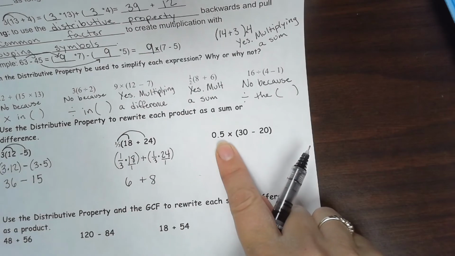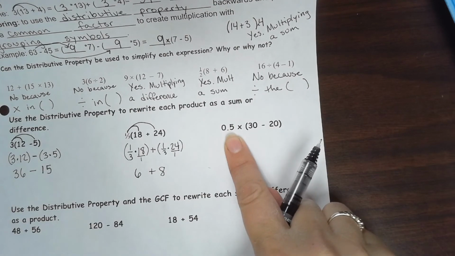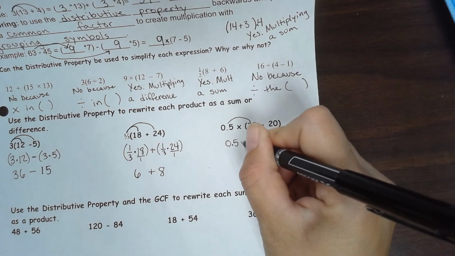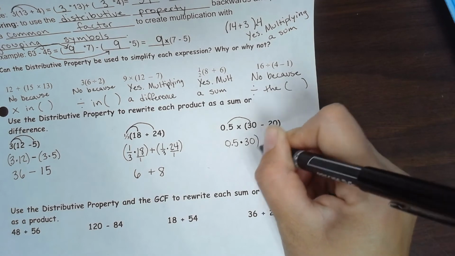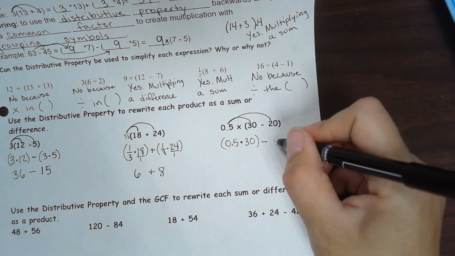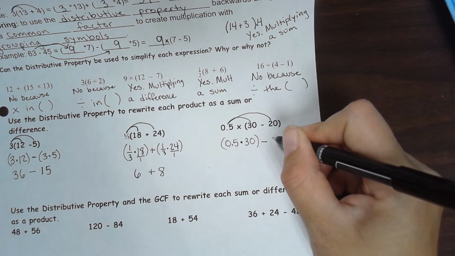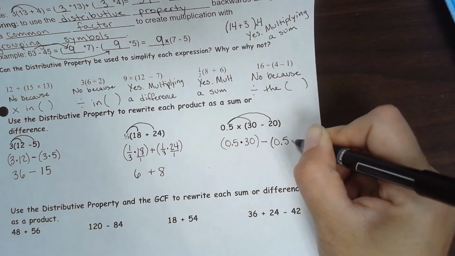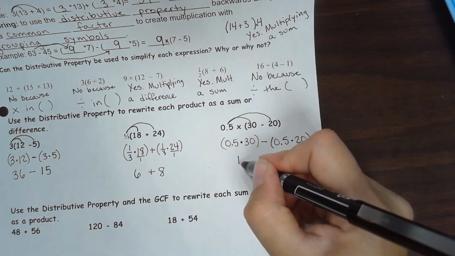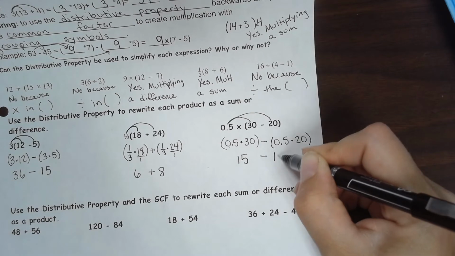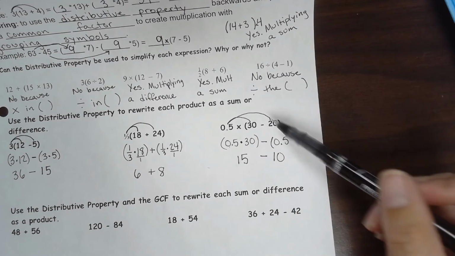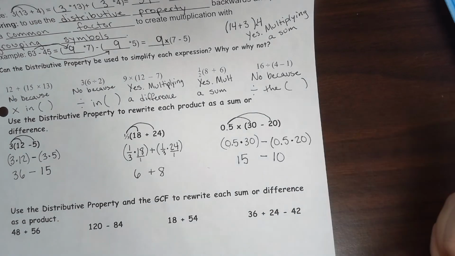Okay, we can even do it with decimal numbers. 0.5 is the same as 1/2, so we're going to do 0.5 times 30. Minus, distribute to here as well, 0.5 times 20. Okay, 0.5 times 30 is 15. Minus, give me 10. We have written this as a sum or difference.